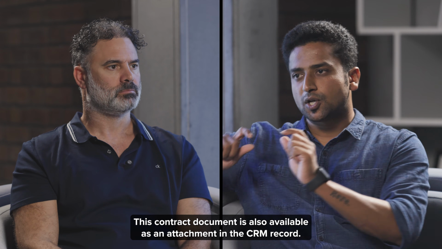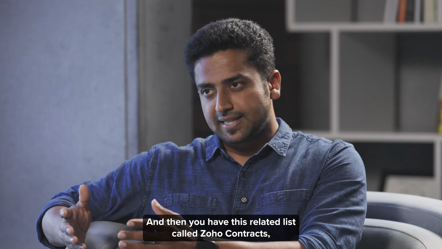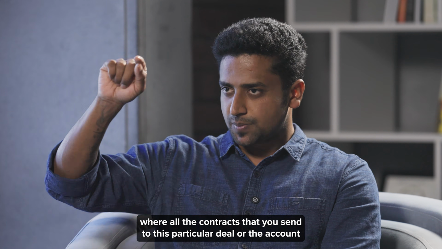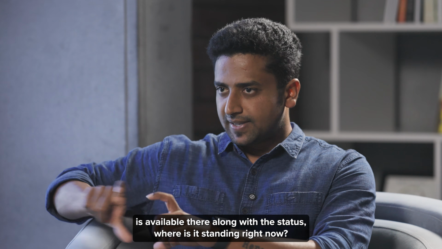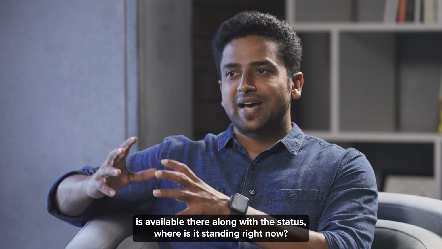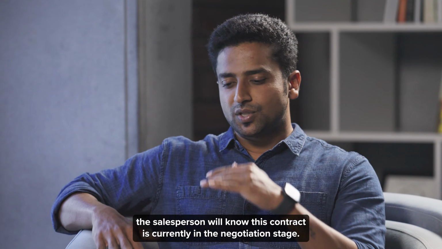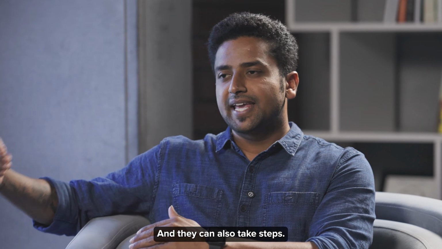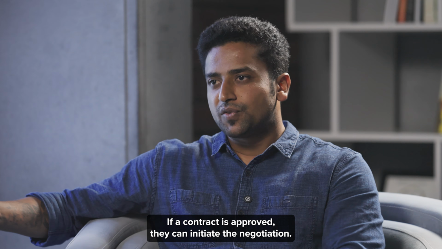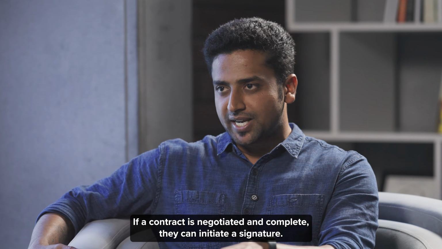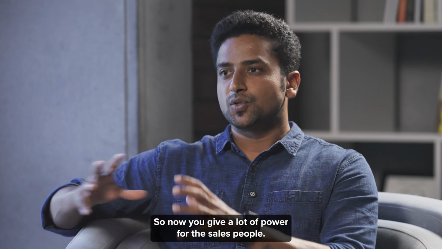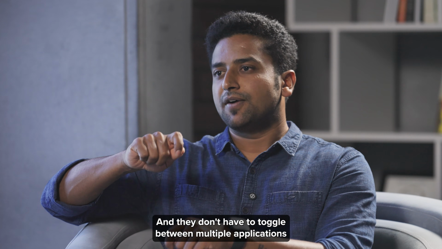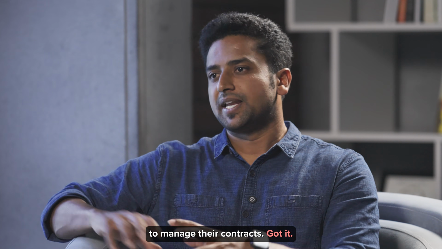This contract document is also available as an attachment in the CRM record. And then you have this related list called Zoho Contracts, where all the contracts that you sent to this particular deal or the account are available, along with the status. Where is it standing right now? The salesperson will know this contract is currently in the negotiation stage, this contract is currently in the approval stage, and they can also take steps. If a contract is approved, they can initiate the negotiation. If a contract is negotiated and complete, they can initiate a signature. So now you give a lot of power to the salespeople, and they don't have to toggle between multiple applications to manage their contracts.